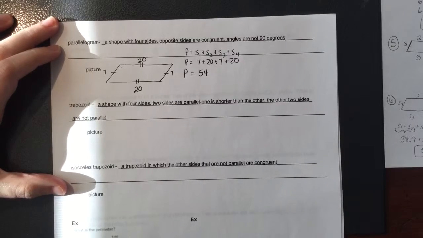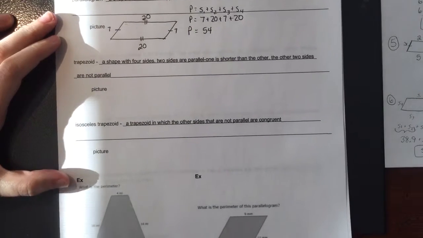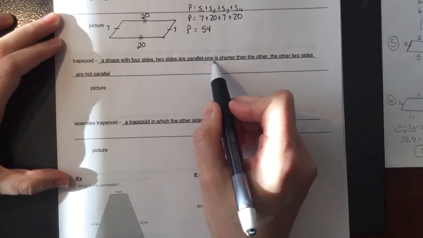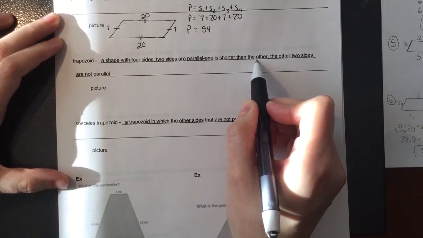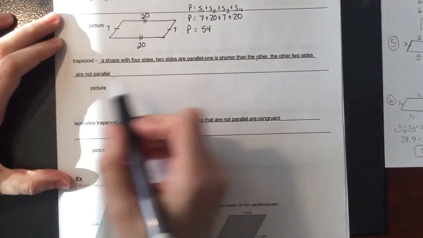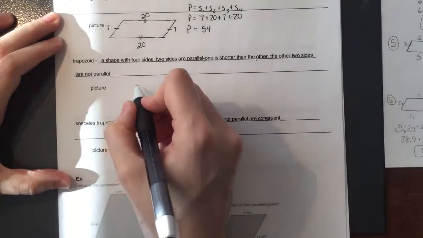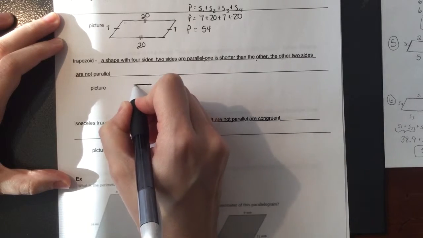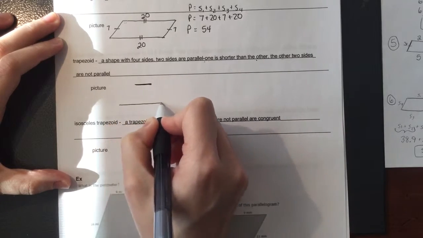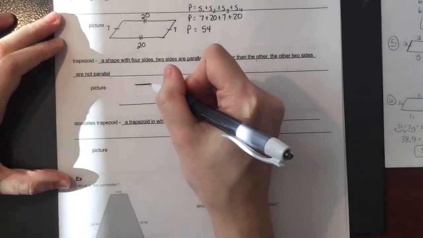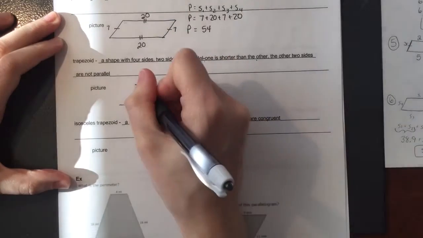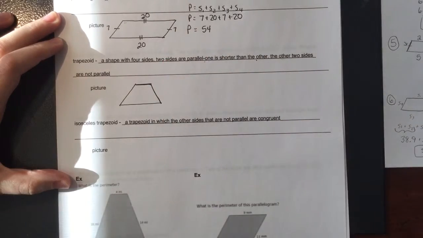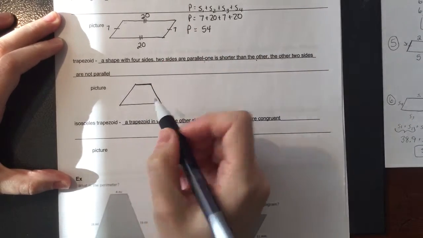Looking at a trapezoid, a trapezoid is a shape with 4 sides. 2 of the sides are parallel. One of those parallel sides is shorter than the other. And the other two sides are not going to be parallel. So I've got one side here and I've got one side there. See how one's shorter than the other? And then the other 2 sides are not going to be parallel, and they don't have to be the same length. So this would be an example of a trapezoid.